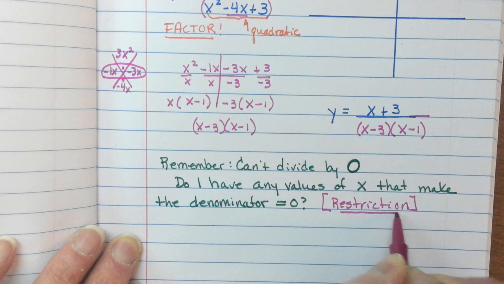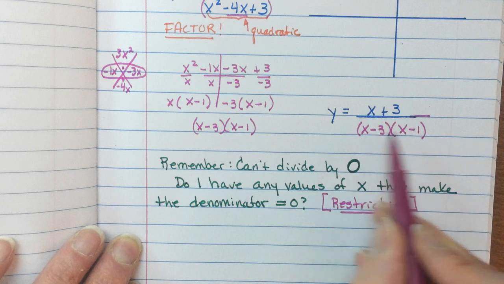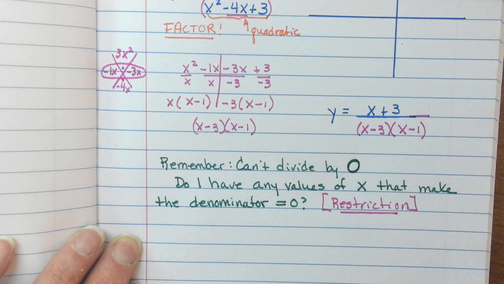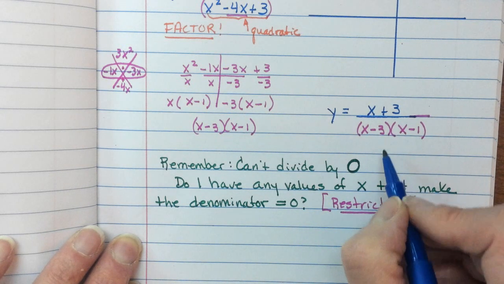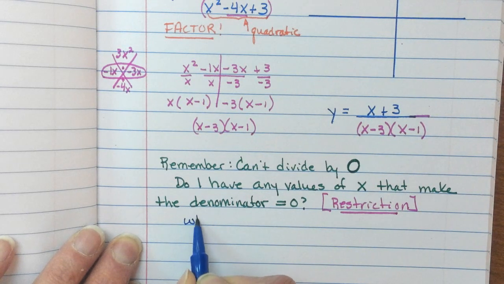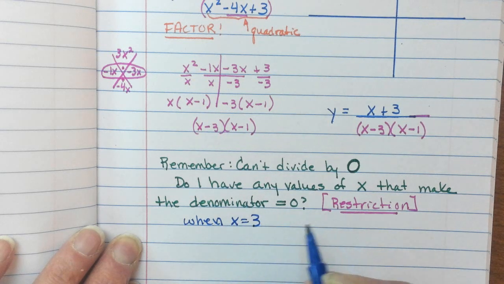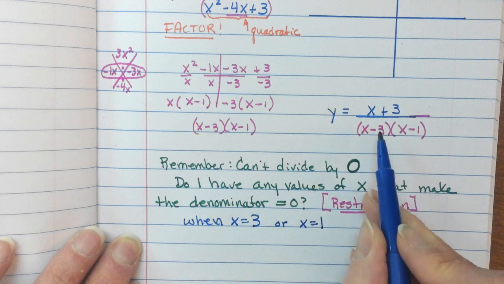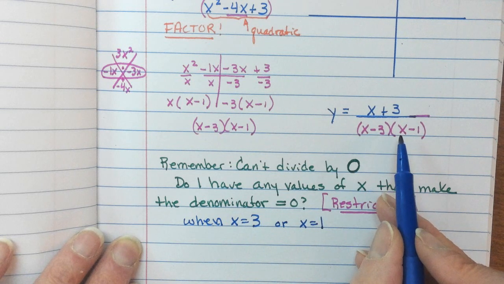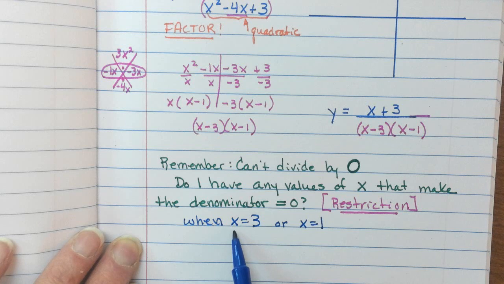That is a vocabulary word, a restriction. So let's look at our denominator. So I know when x equals 3, or when x equals 1, that denominator is going to become a 0. So where x is 3 and where x is 1 are values that x cannot be.